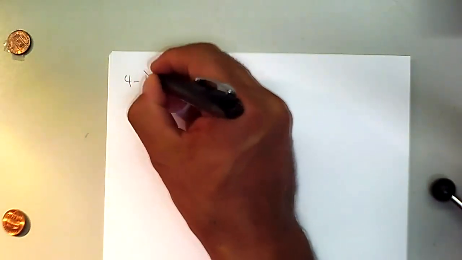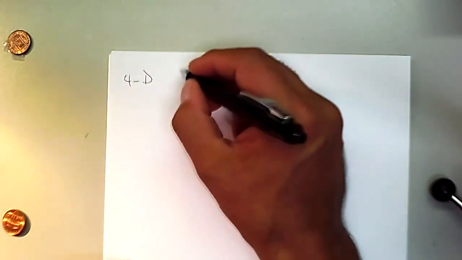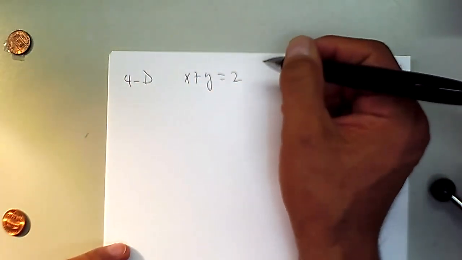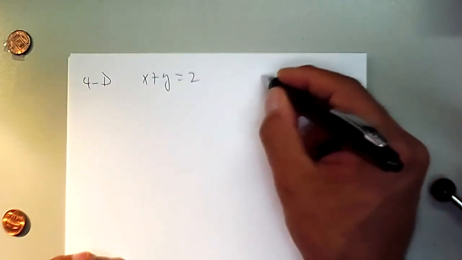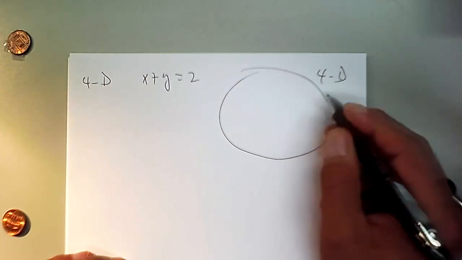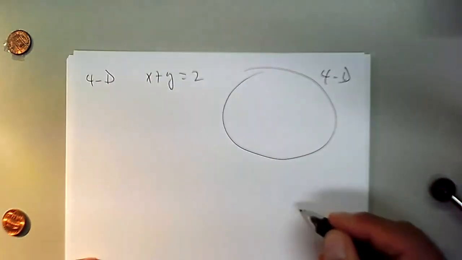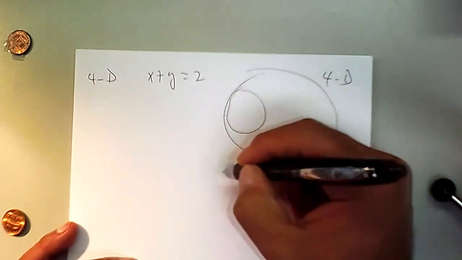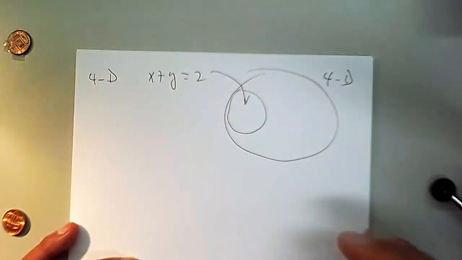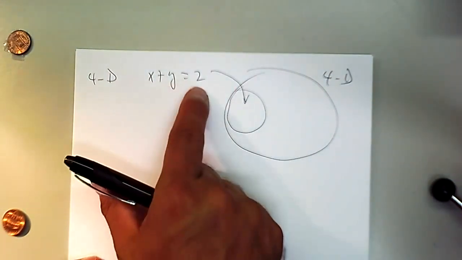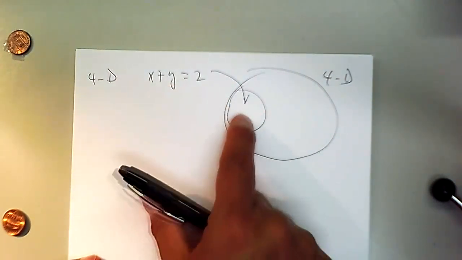In 4D, we're going to have a hyperplane, x plus y equals 2. And again, how does that look? I don't know. I just know there's the 4-dimensional space. There's going to be the x, y, z, and w axes, and a part of it is going to be the plane. All I know is that the coordinates x and y add up to 2 in all the points here. That's all I know.